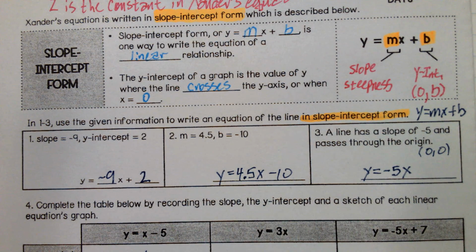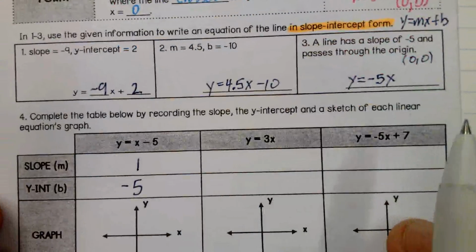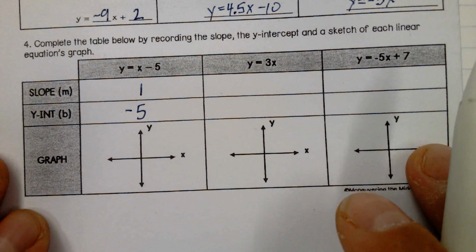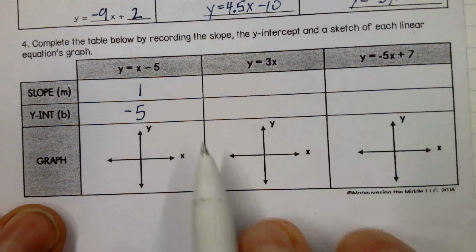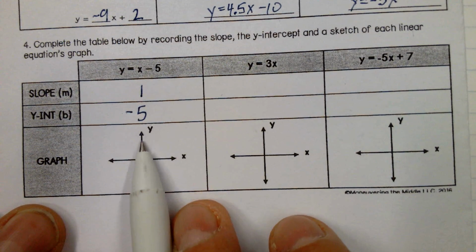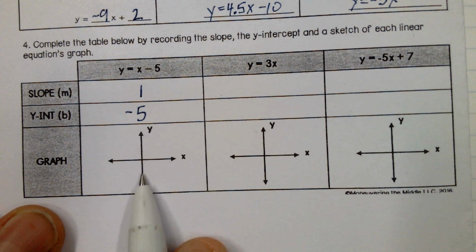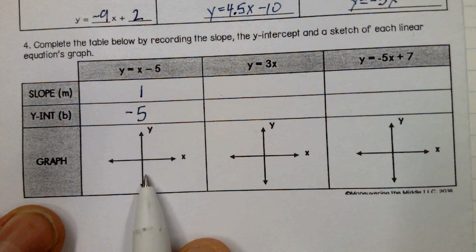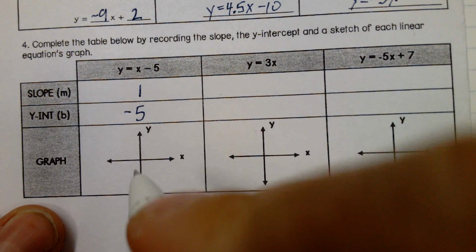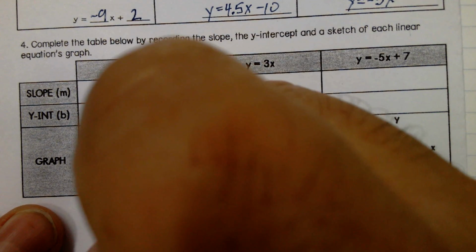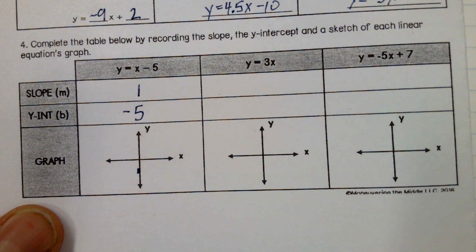Now let's possibly make what the graph looks like. For the graph, where's it going to cross the y-axis? That's what we usually start with. -5. It's going to cross somewhere at -5. Now the slope is +1.